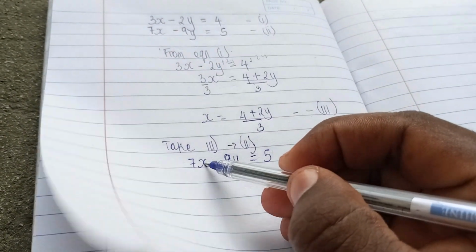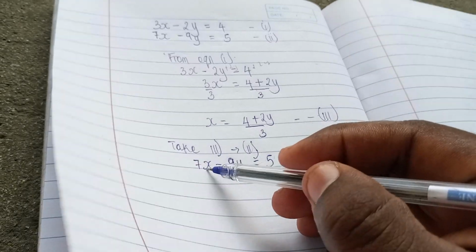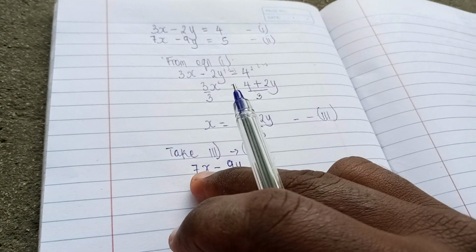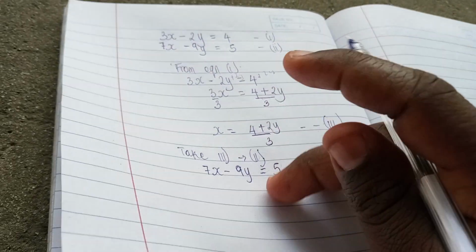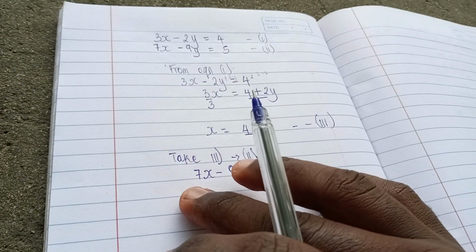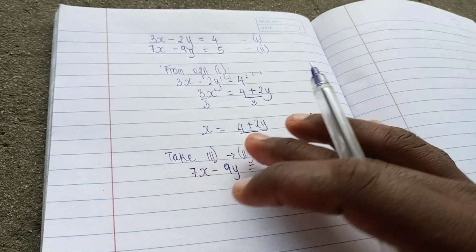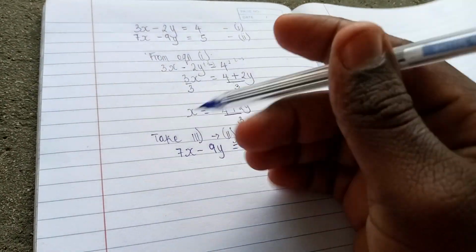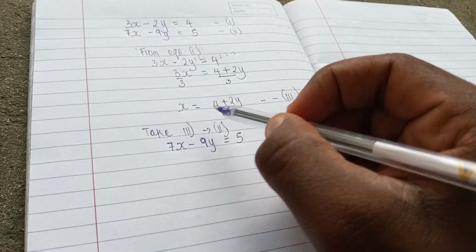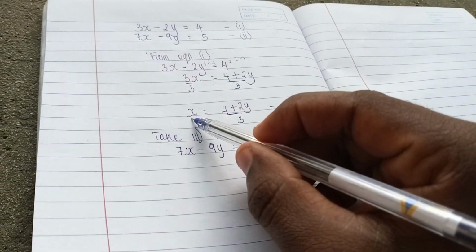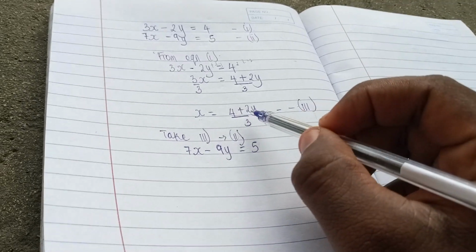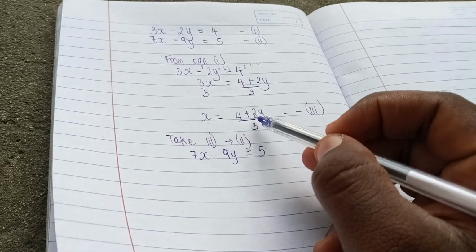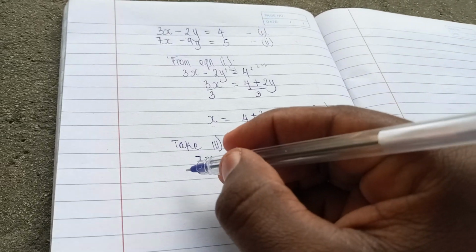Now instead of x equals this thing, I can replace it with that one. My main goal here is to simplify from having two equations with two unknowns to an equation with only one unknown, because we are more familiar with that. So that's what substitution is all about, and then we solve it. That's why we created equation 3, whereby x equals this expression in terms of y, and we replace it here.